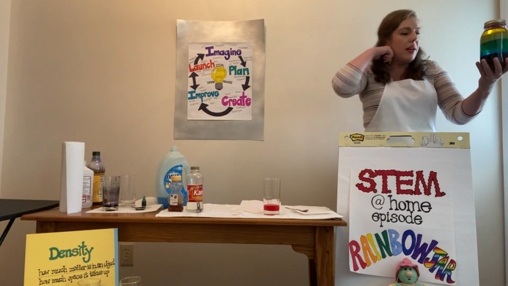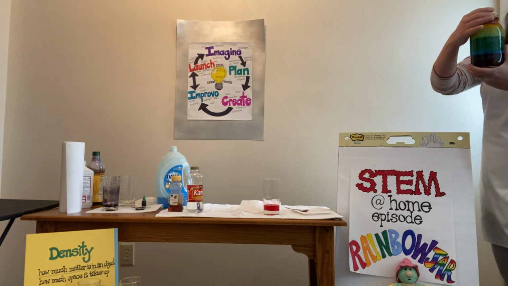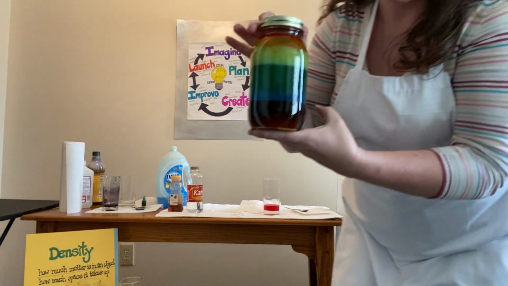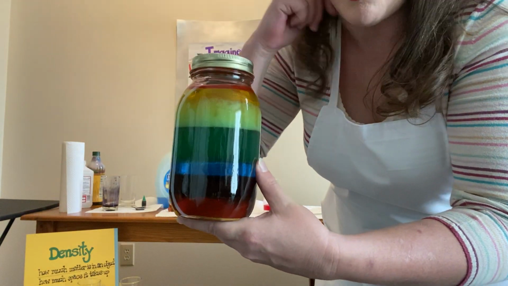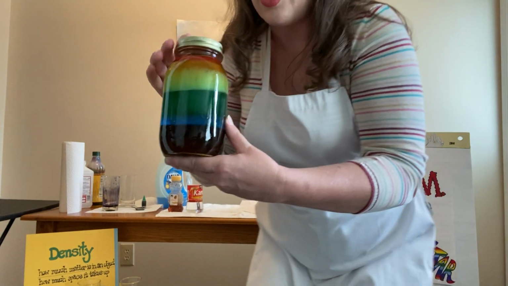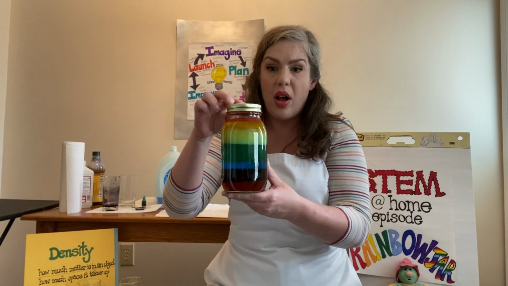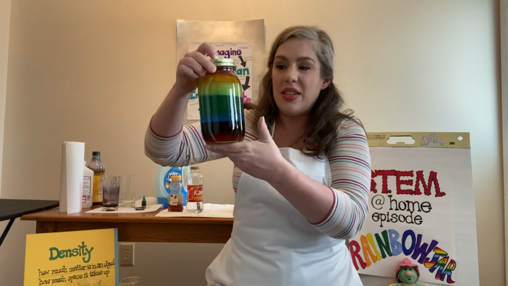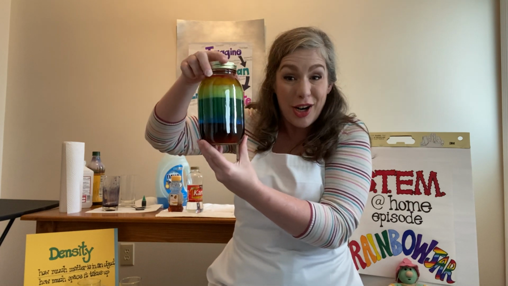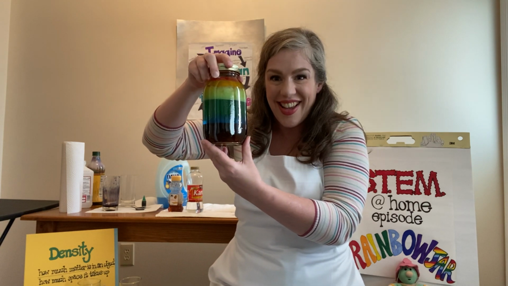And I am going to bring this over to you to see. Ta-da! It's a rainbow jar. And the reason why it's a rainbow is because all of these liquids have different densities. So now you have this cool jar with all these different colors.